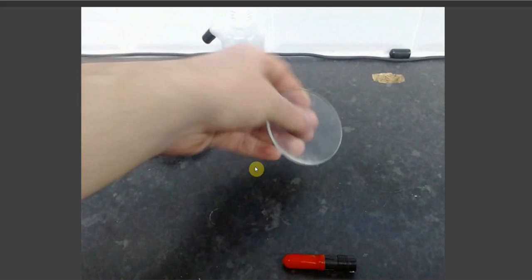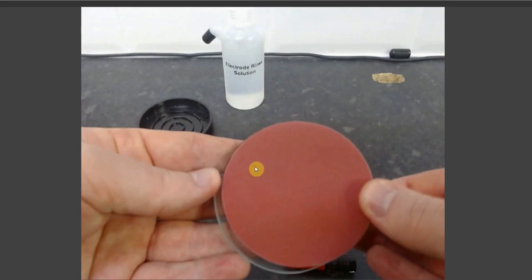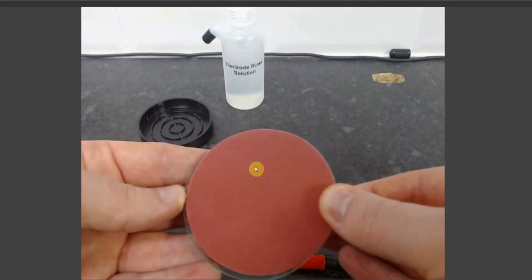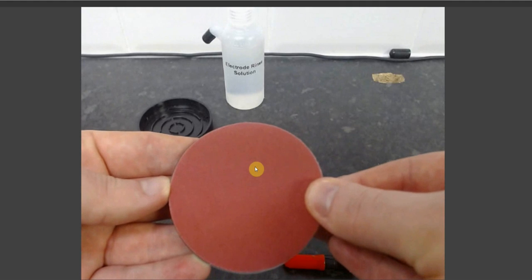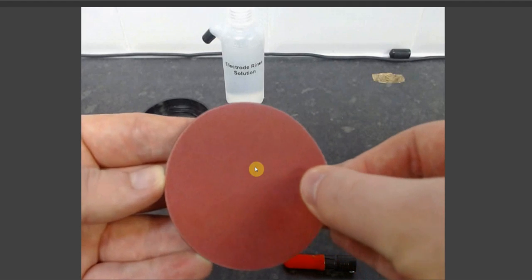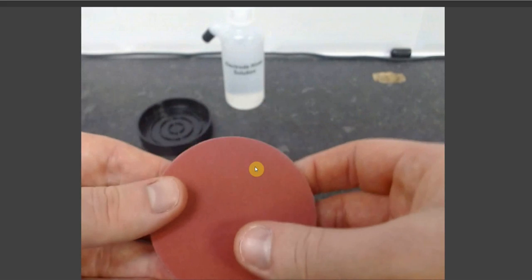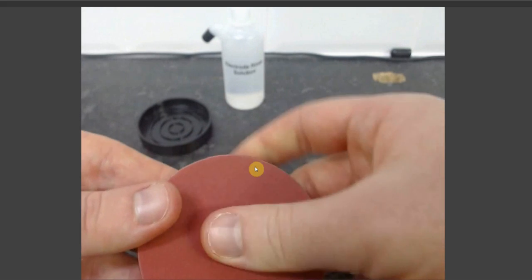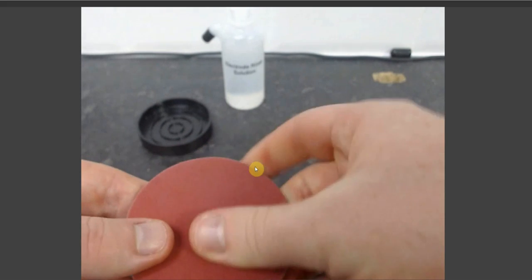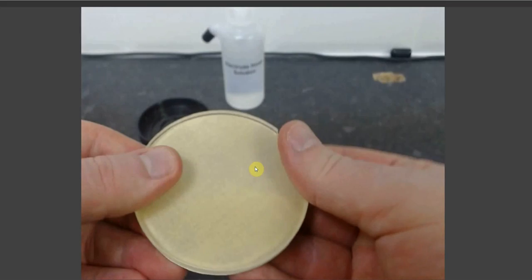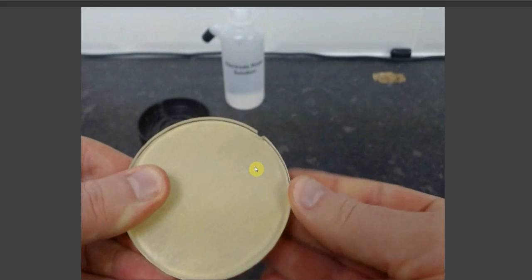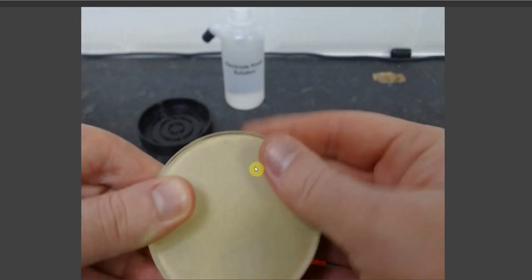Once this is exposed, take your polishing pad and align the polishing pad with the edges of the glass plate and attach, and then firmly press down so as to remove any air bubbles underneath.